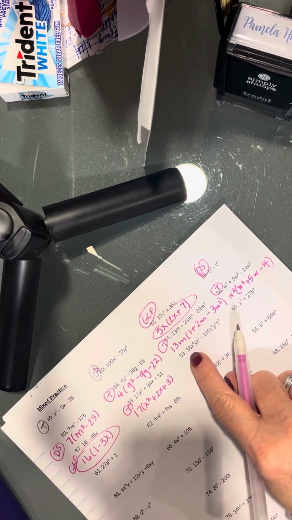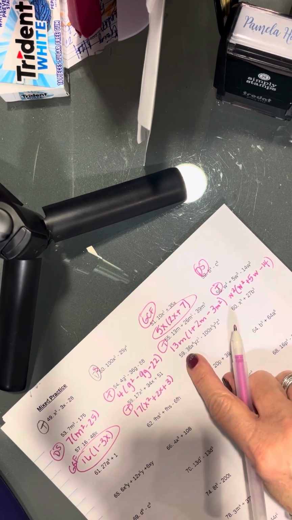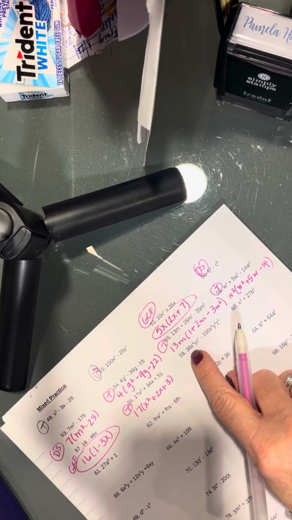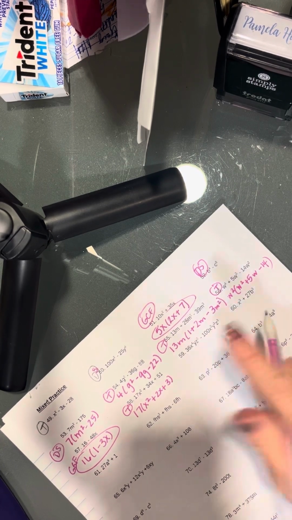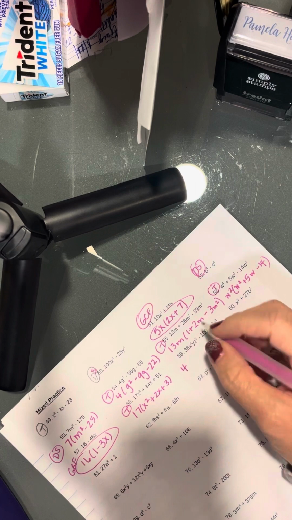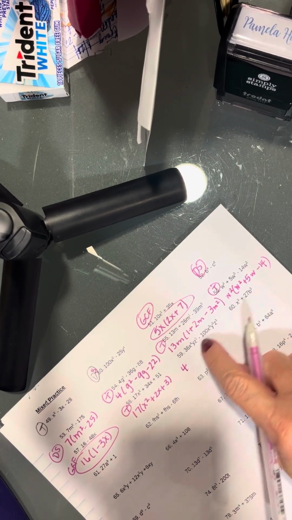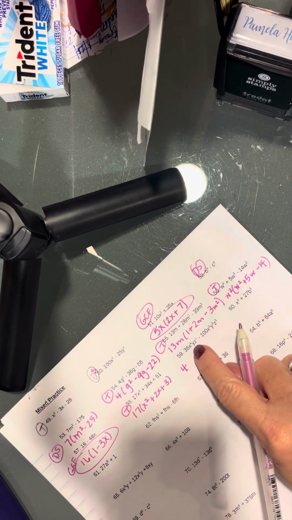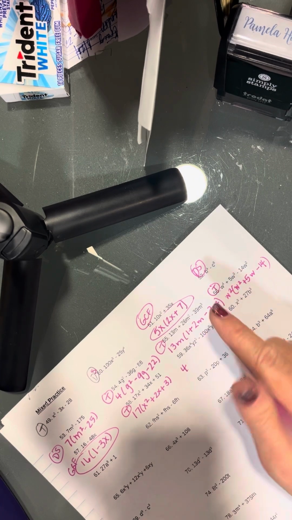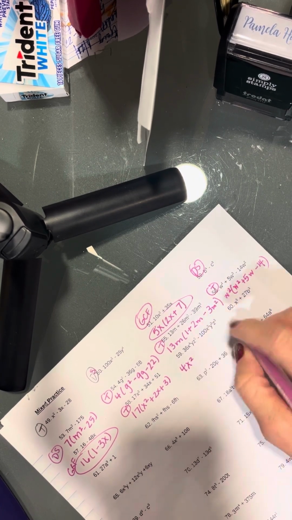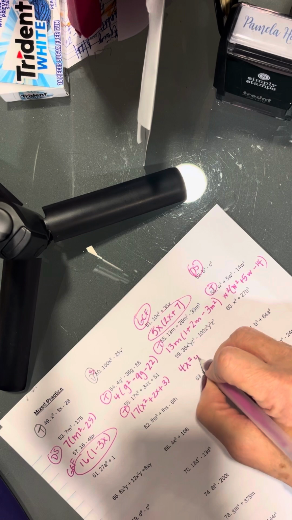4 and 9 is 36. Yeah, 4 works. 12 times 3, I know, that's not going to work. So there's a 4, I can do that. And then let's look at the x's. I've got x to the 4th, I could factor out an x squared. There's a y in each term.